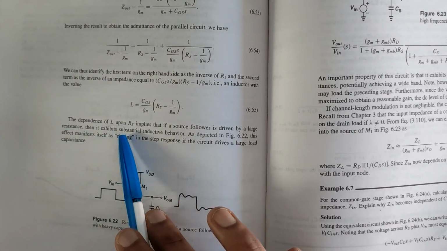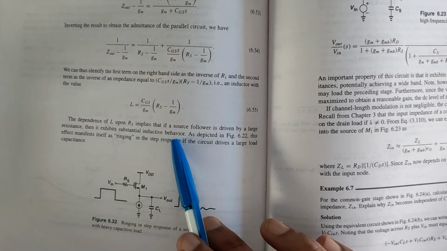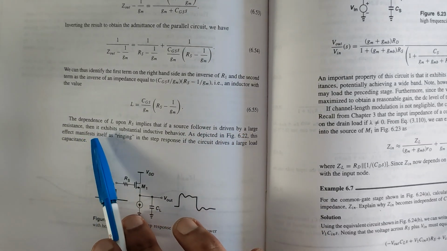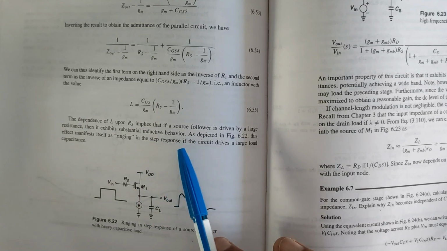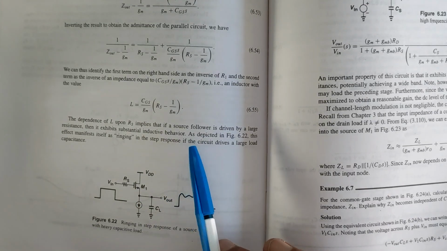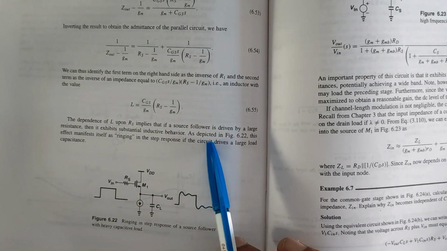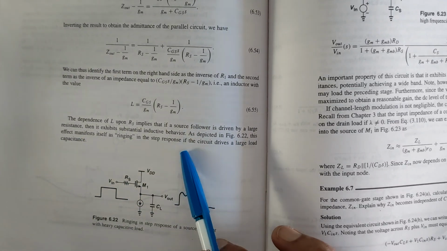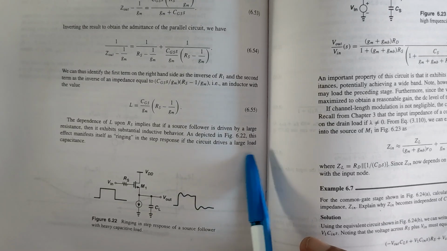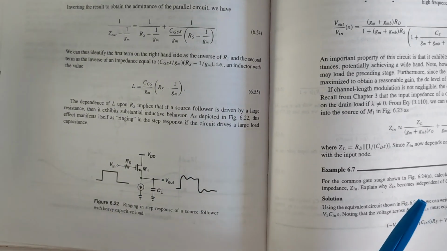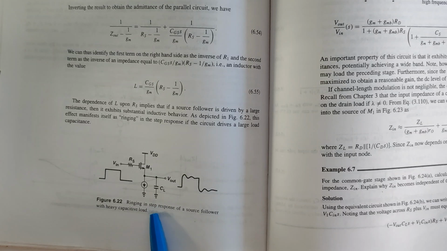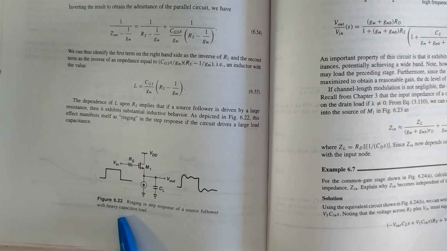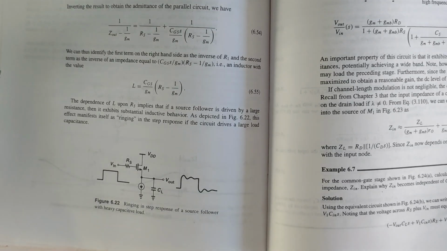The dependence of L upon RS implies that if a source follower is driven by a large resistance, then it exhibits substantial inductive behavior. As depicted in the figure, this effect manifests itself as ringing in the step response if the circuit drives a large load capacitance. Figure: ringing in the step response of a source follower with heavy capacitive load.